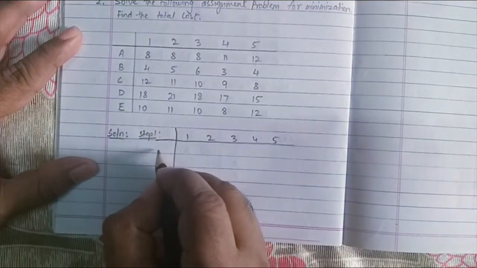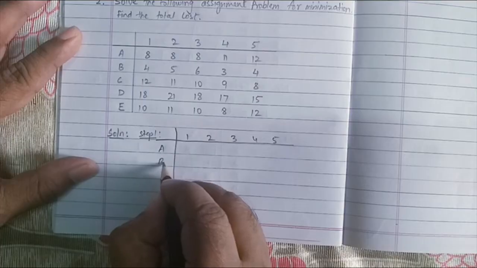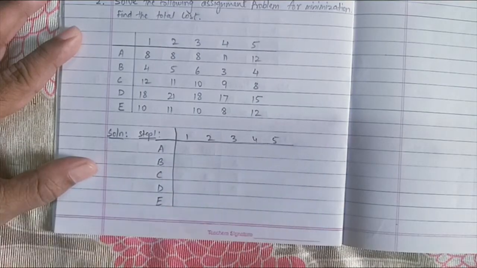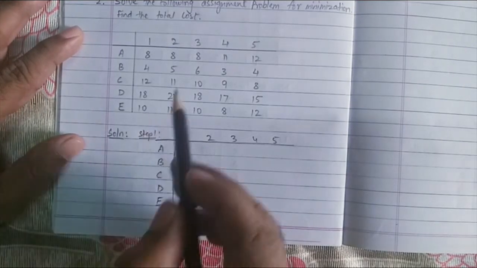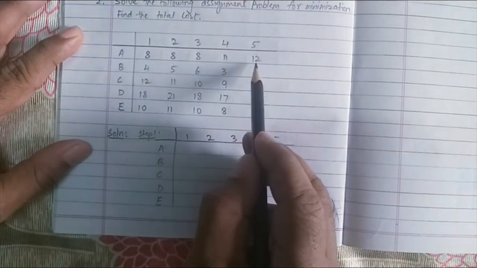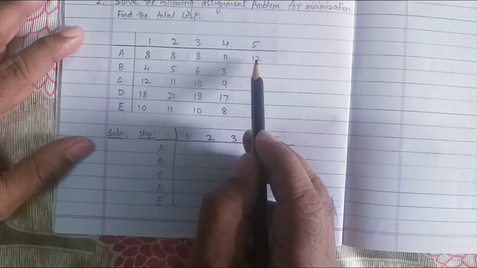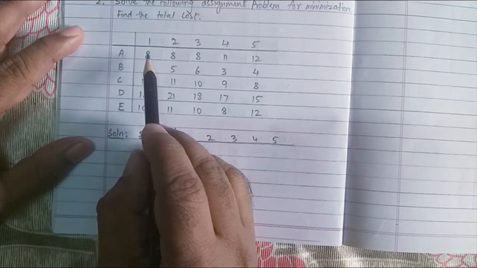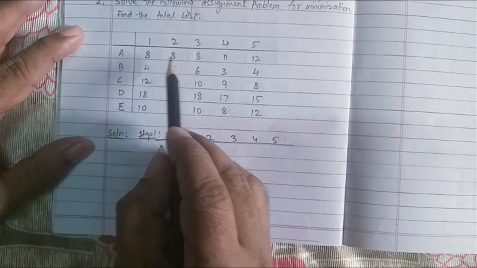Let us directly write the subtraction part. The first step is to find the minimum number from the first row. Which is the minimum number here? 8 is the minimum number. So we are going to subtract the smallest element in each row from all its other elements.